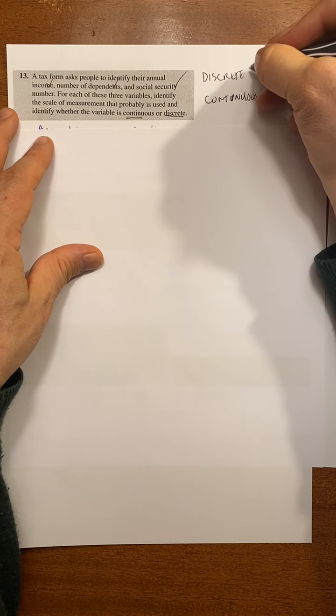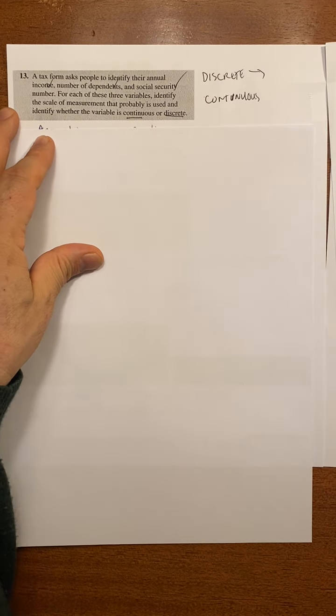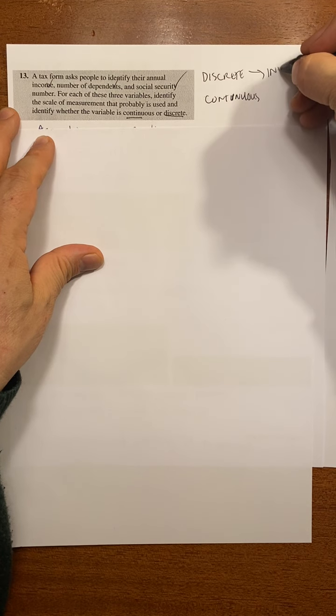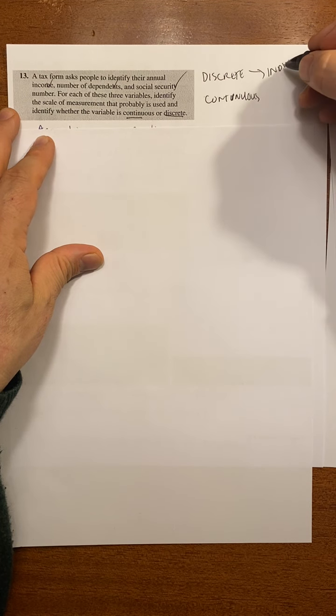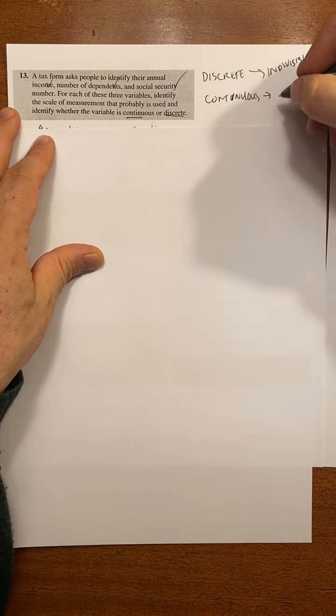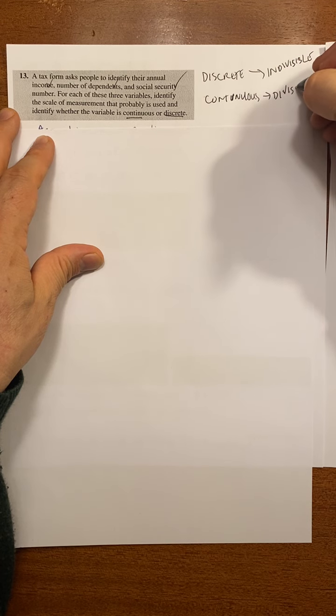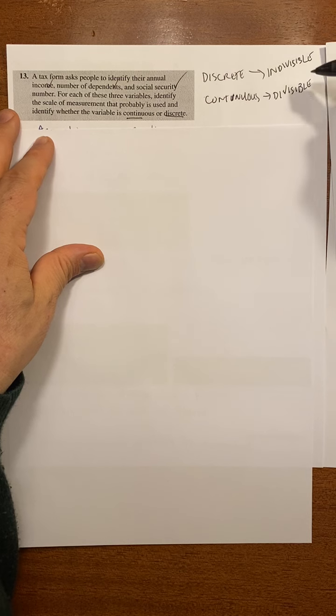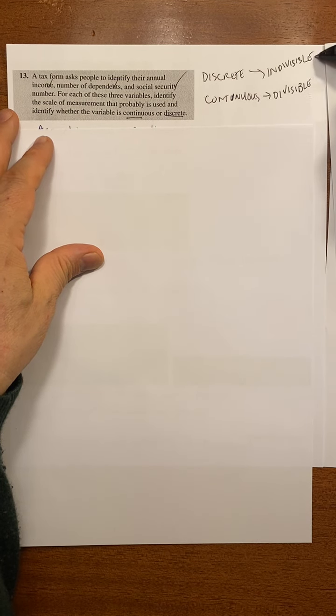What we said was discrete numbers are indivisible numbers. And continuous numbers are numbers that are divisible. And remember the thing we said, that was the difference between these two things is that these numbers cannot be divided.